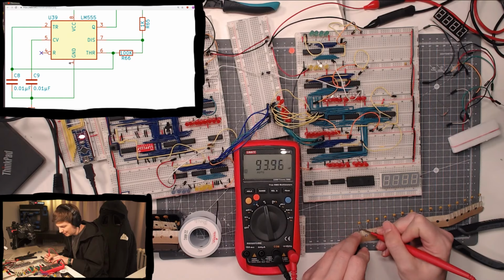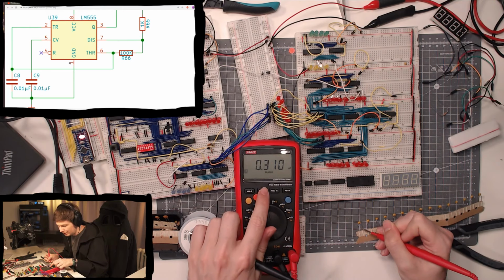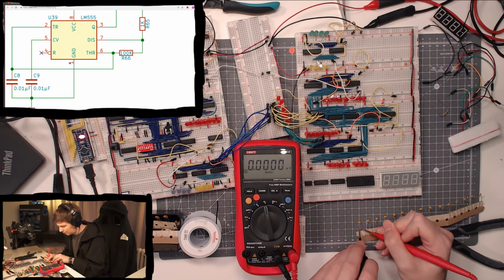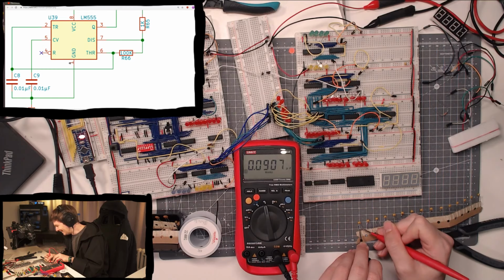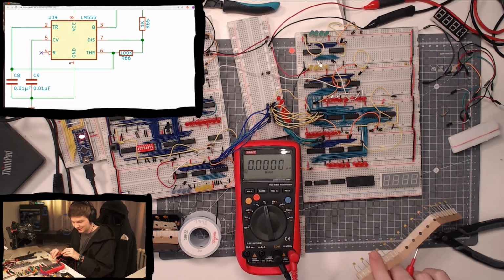So this says it's 100 nanofarad, right? Or 39 nanofarad, whatever. And if I change the range to microfarad, now it says, oh, I'm an idiot. That's 0.1. I saw a 0 and then I thought it's 0.01. Oh, fuck.